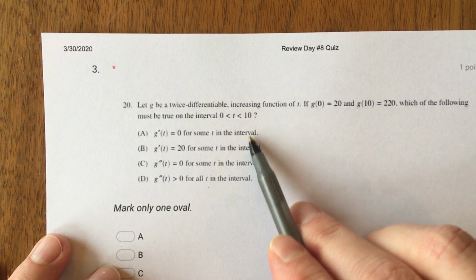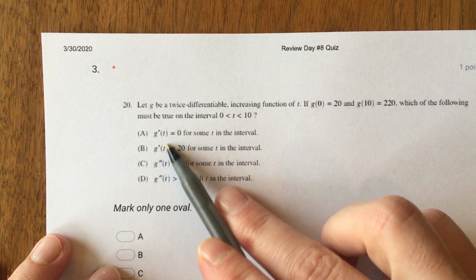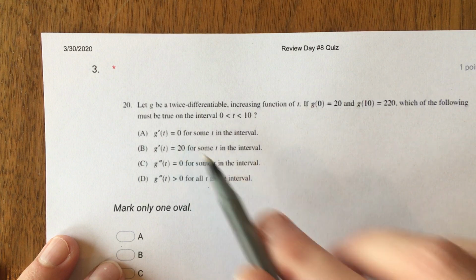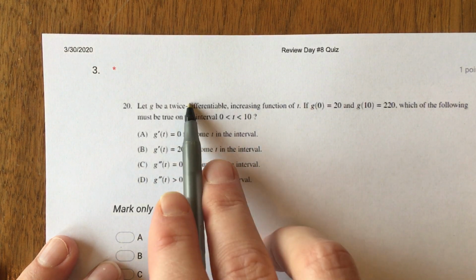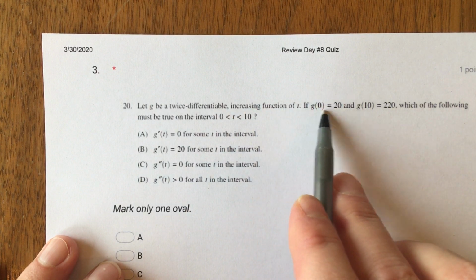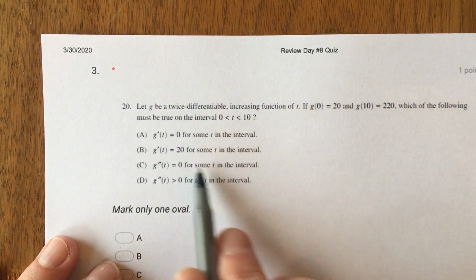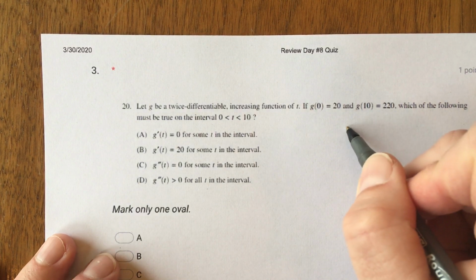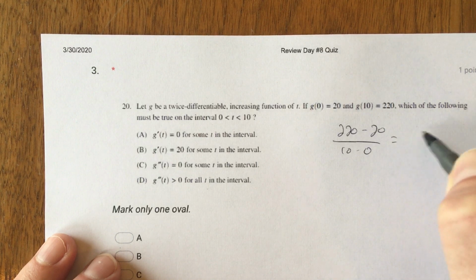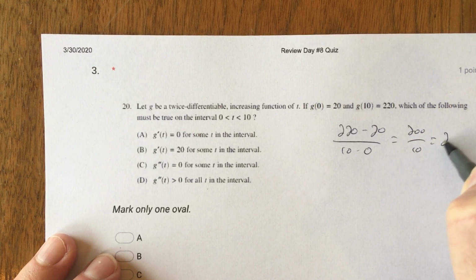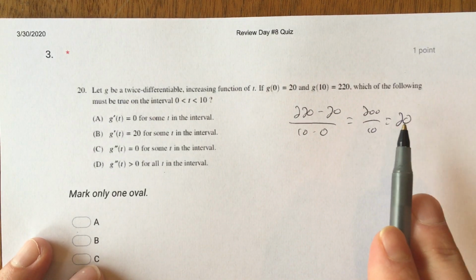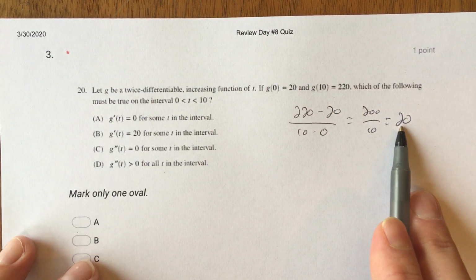And they give us something about the derivative and the second derivative here. Some of these things make sense, some of them don't. We do know that it's a differentiable function, so therefore the mean value theorem would hold, and that's kind of what's being implied here. So let's find the average rate of change. 220 minus 20 over 10 minus 0 would be 200 over 10, which is 20. So the average rate of change is 20. Therefore, there's somewhere the derivative has to equal 20.